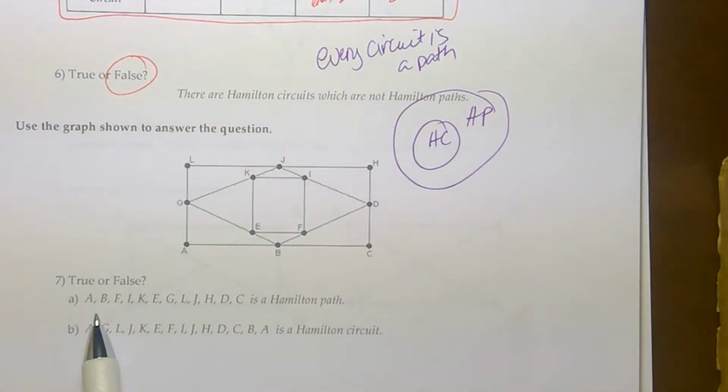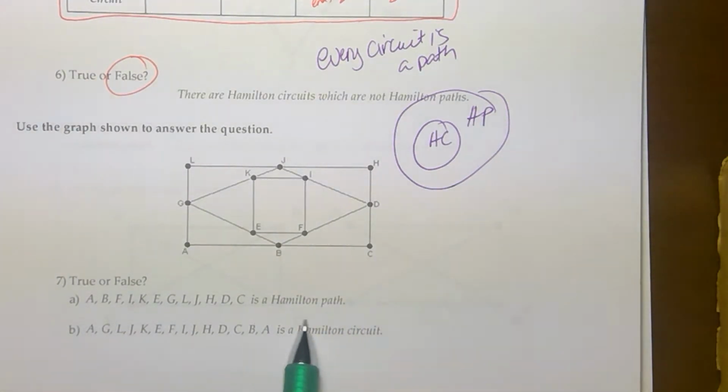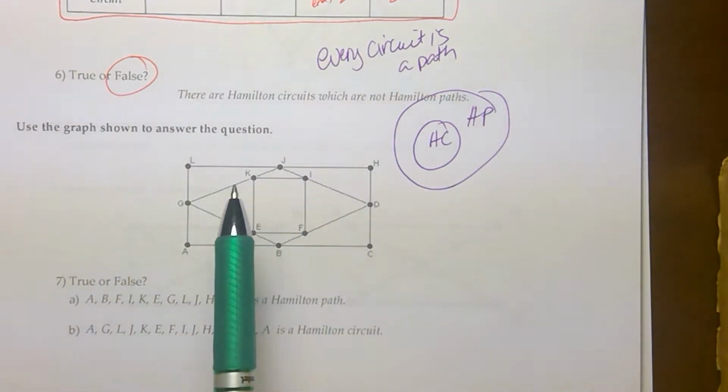All right, now we have two to check. We have been proposed that this is a Hamilton path and proposed that this is a Hamilton circuit, and we want to check if they actually are or not. So when we start with A, to decide if this is a Hamilton path, we know that a Hamilton path goes through every vertex exactly one time. How many vertices do we have?